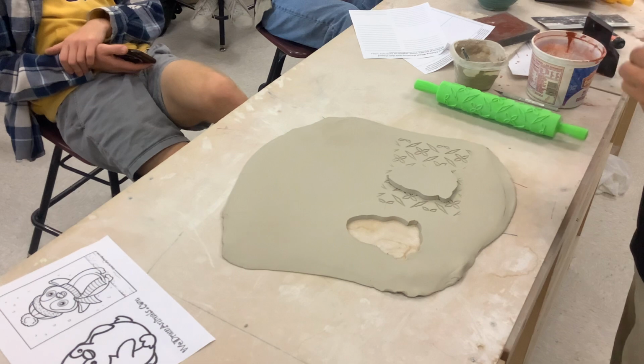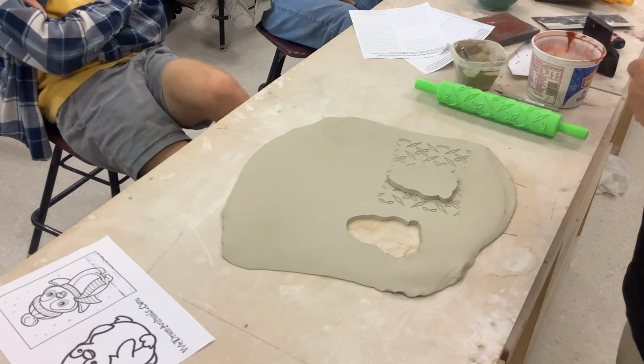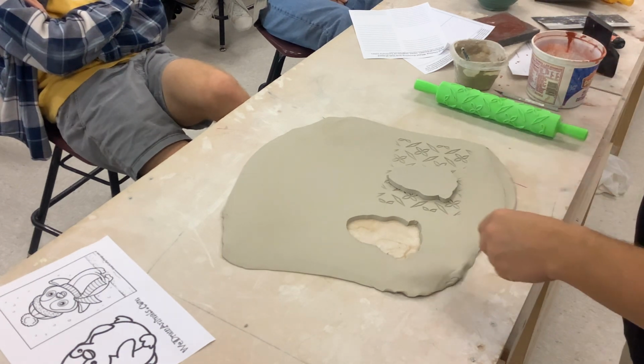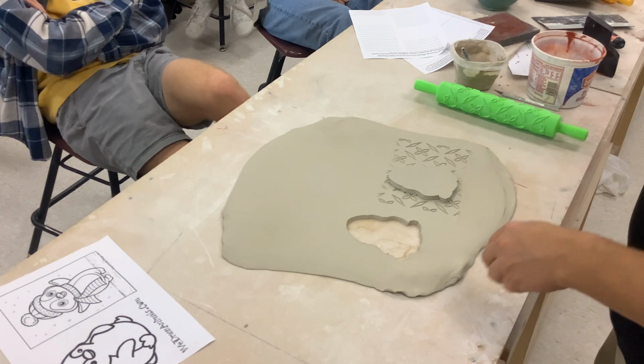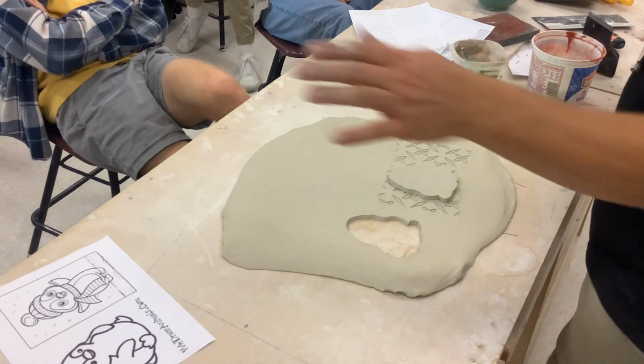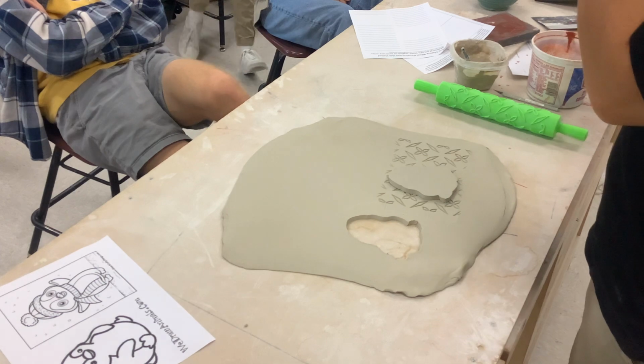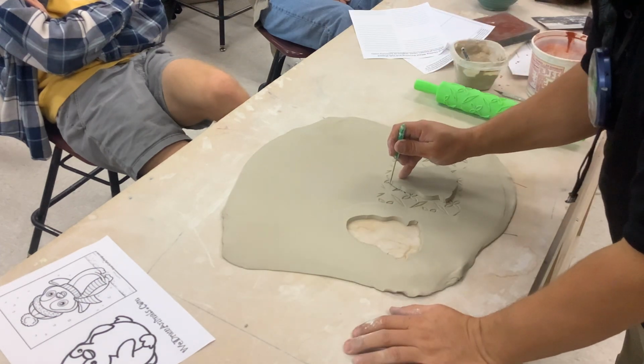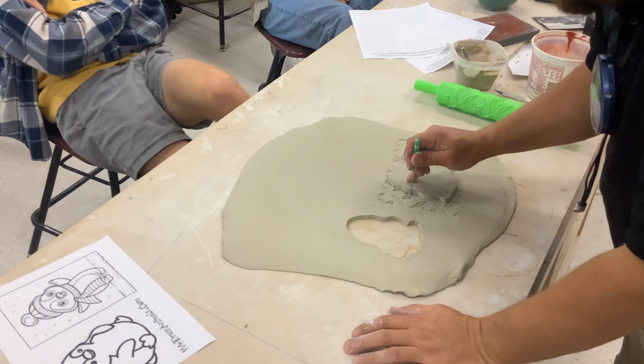And I use my first cutout to cut out my second piece. That way they're the same. Does that make sense? Because if you use your paper, you might get some warping and some other things. So I'm just going to use this to cut this out.